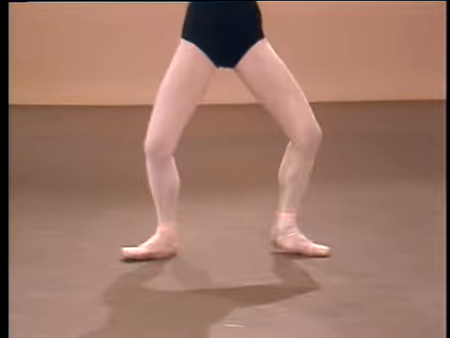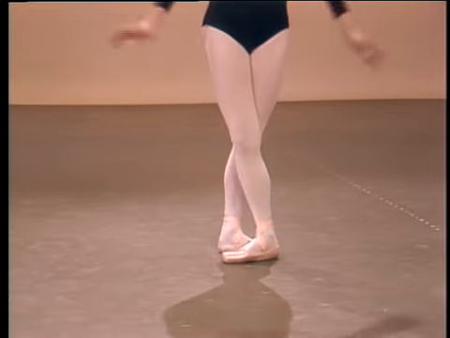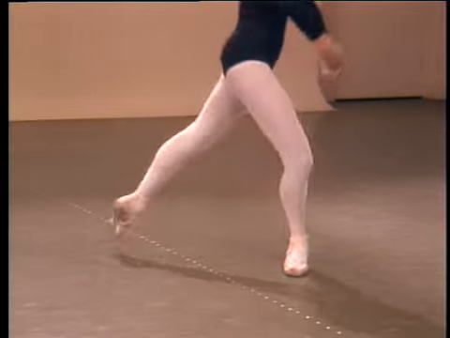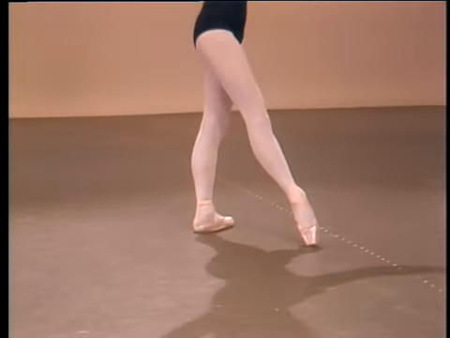The other foot closes fifth on demi-pointe, chasing the first leg into an open position in demi-plié. Although not part of the movement, a tendu is done to close in preparation for the next pas de bourrée ouvert.